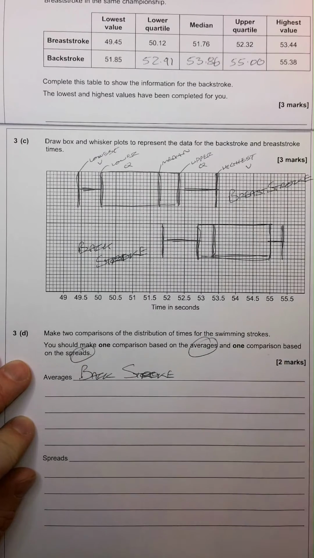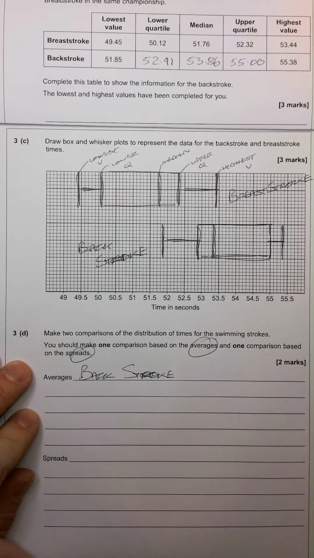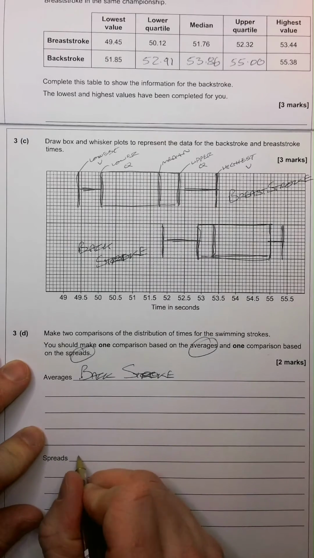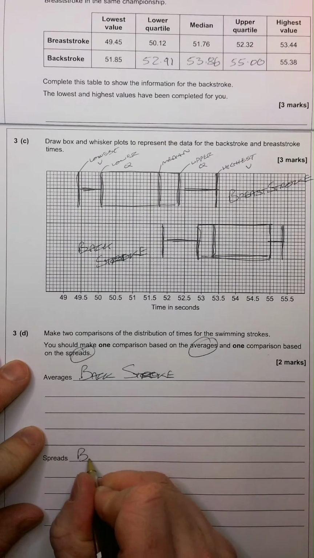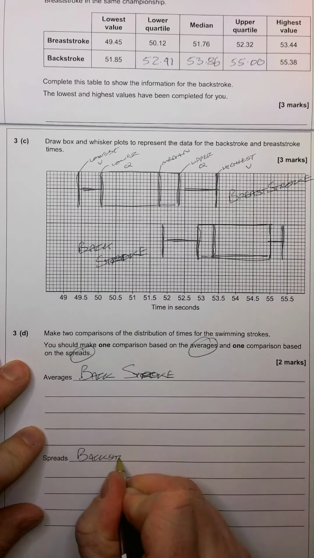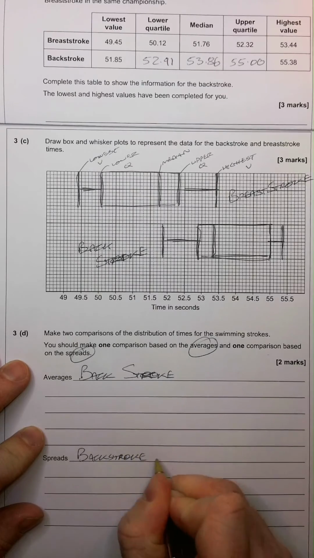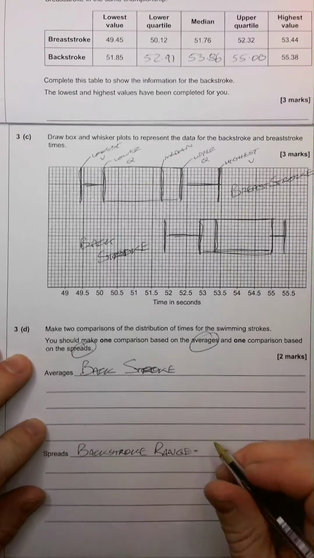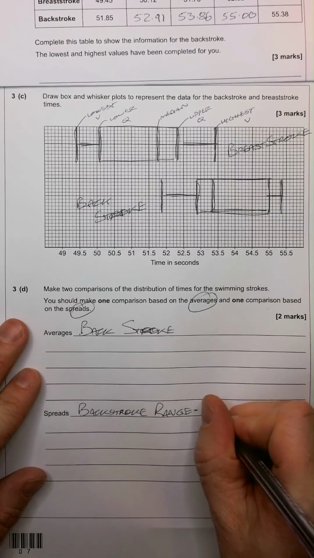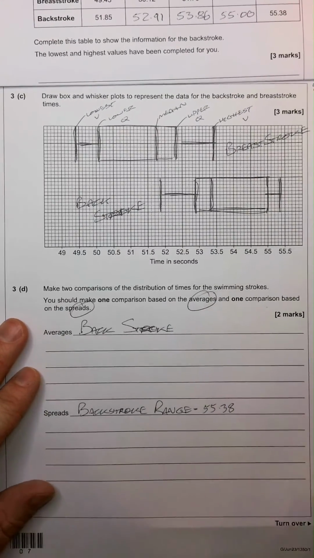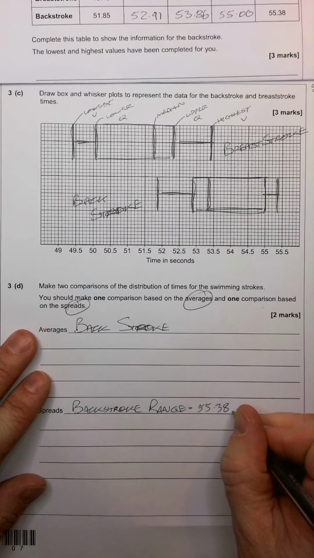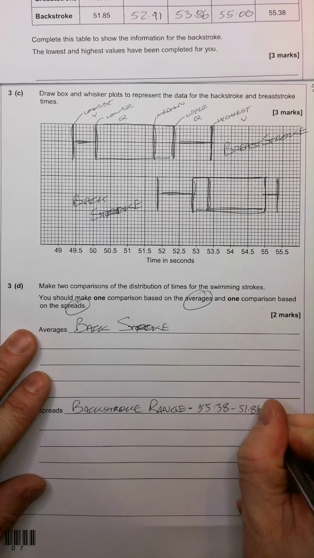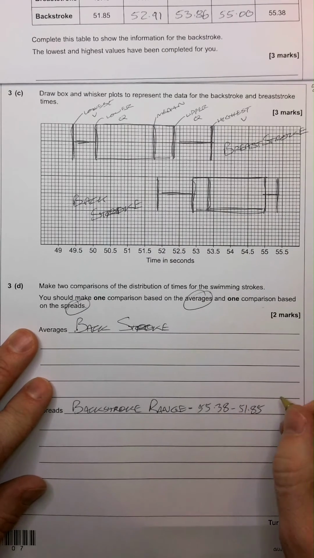In terms of the spreads, we can work out the backstroke range right now: 55.38 minus 51.85. The range for that is 3.53.